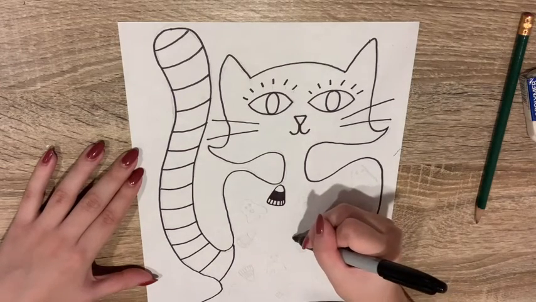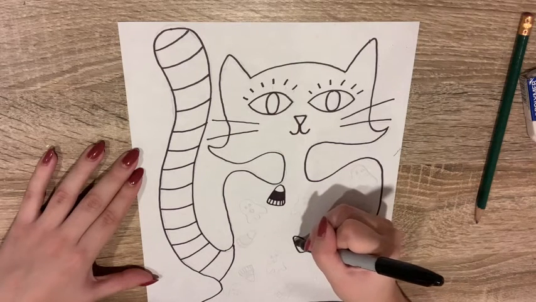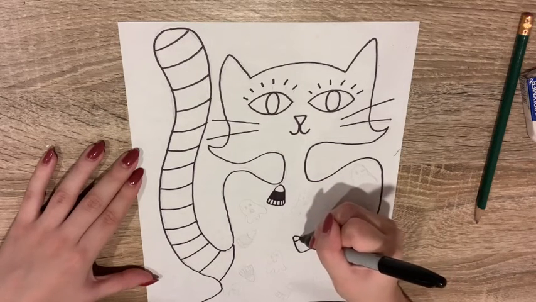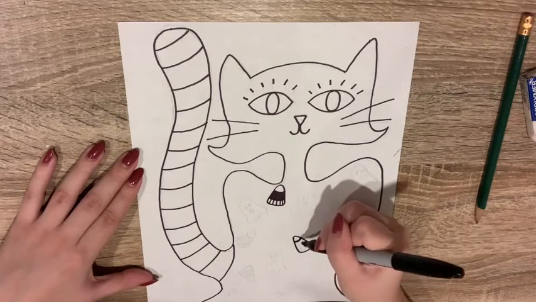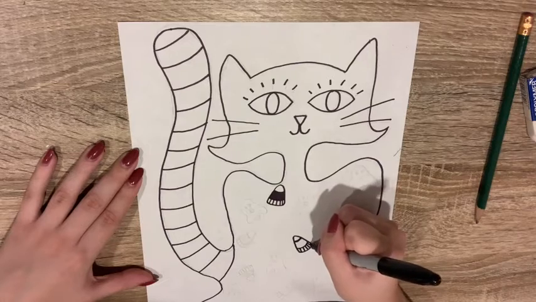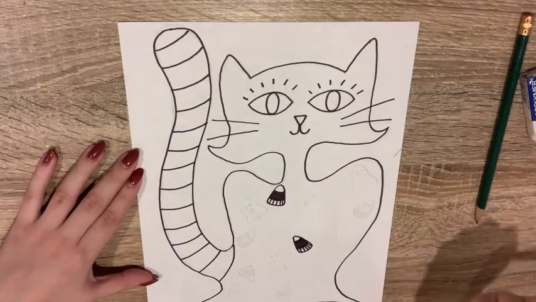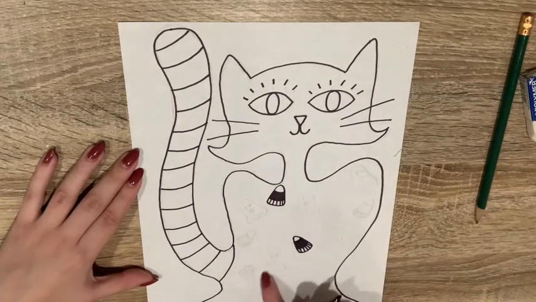Next, we're going to add some more candy corn spaced out on the body of the cat. So notice that I'm adding it a little bit far away from the other candy corn so that we can have lots of space for a different pattern after this. I'm adding in those details again, the stripes on the bottom, and coloring in the middle section.